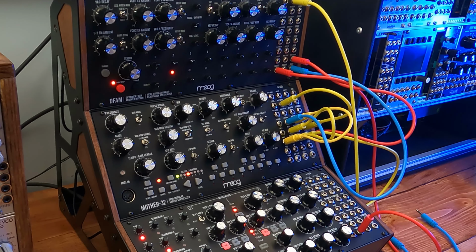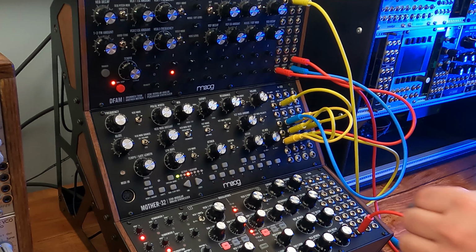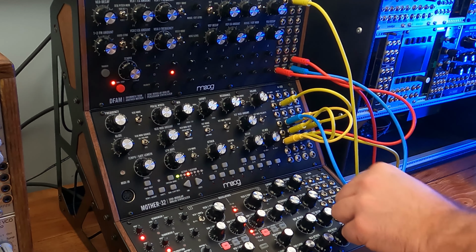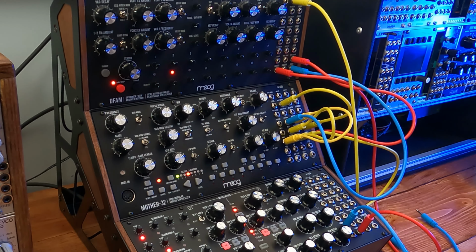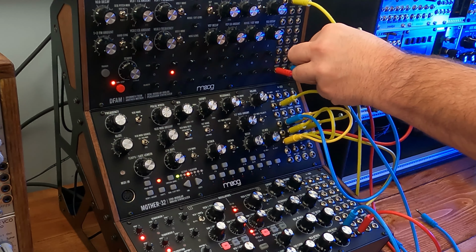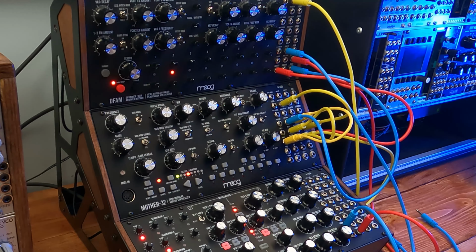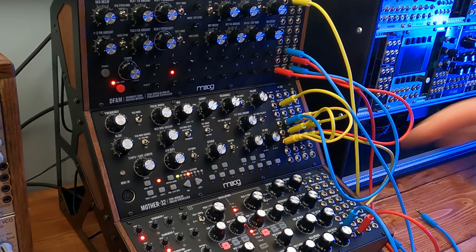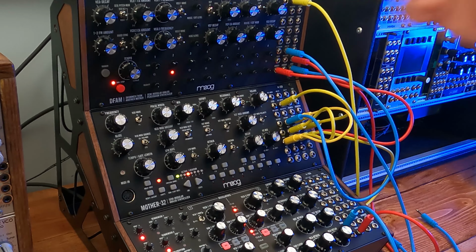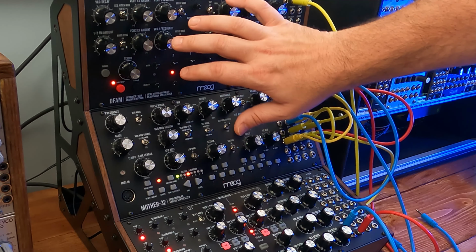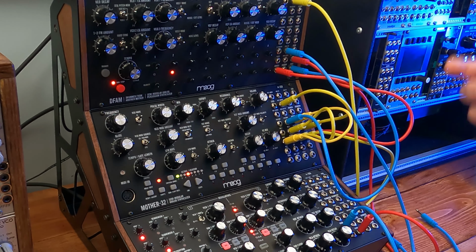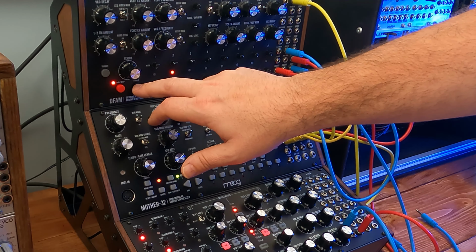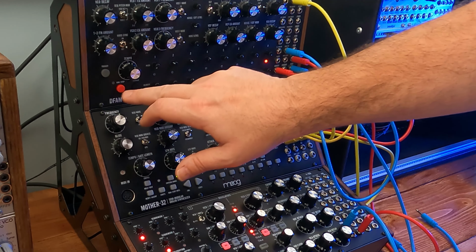Now, one last bit of patching that I want to show is going from sequencer 1 of the Subharmonicon up into VCO2 CV of the DFAM. This is why it was so important for us to tune those. The voltage from sequencer 1 of the Subharmonicon is going to be impacting this oscillator. So let's hear what those tones sound like. I'm going to turn down everything but the DFAM.